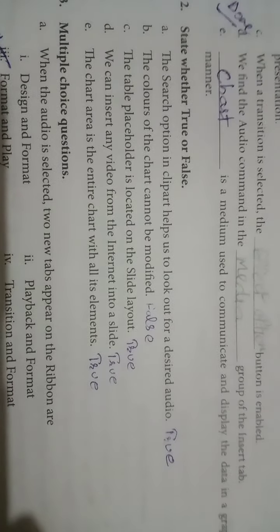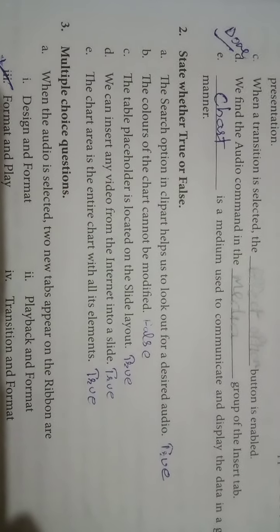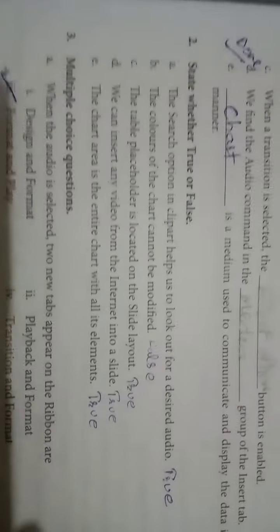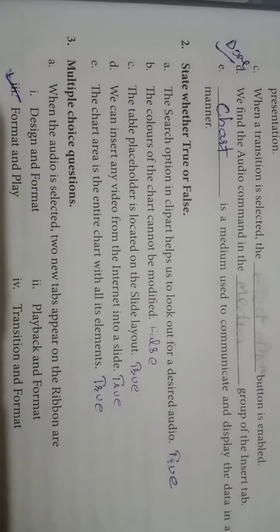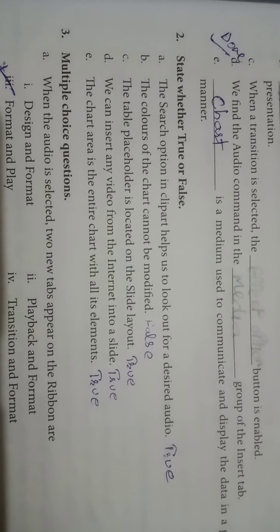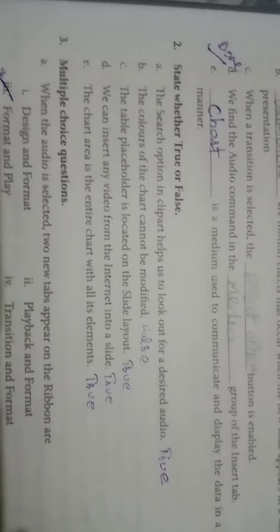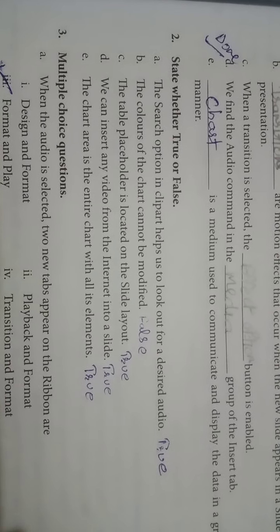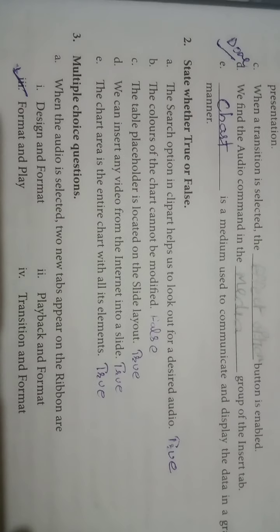Now moving forward to do the true and false. Students, you need to write down the name of the chapter. This one is the chapter 4, and now go for the true and false. The search option in clip art helps us to look out for a desired audio. This one is a true statement.